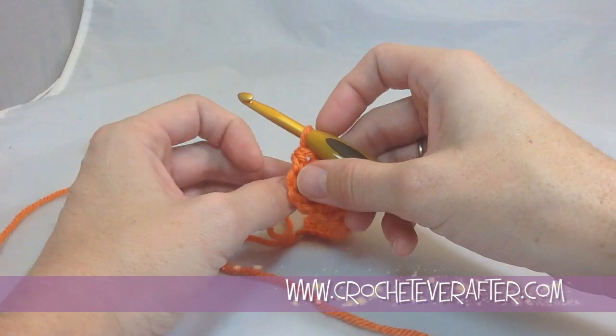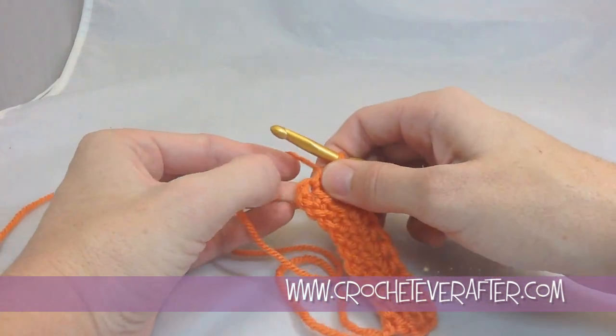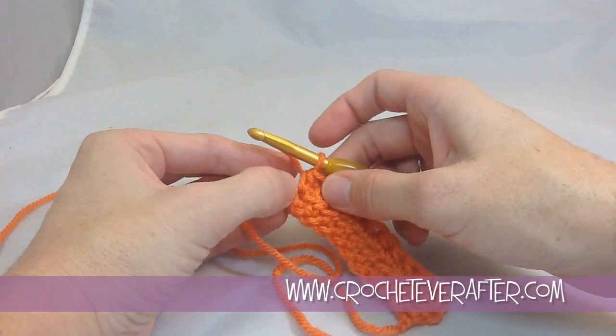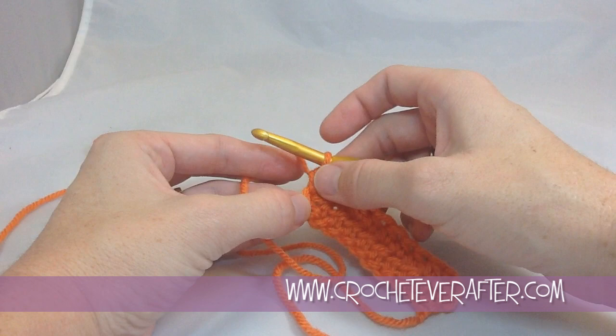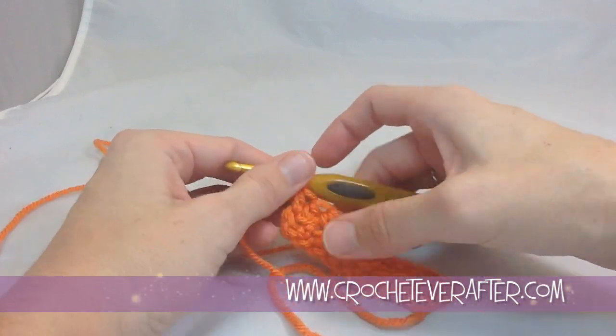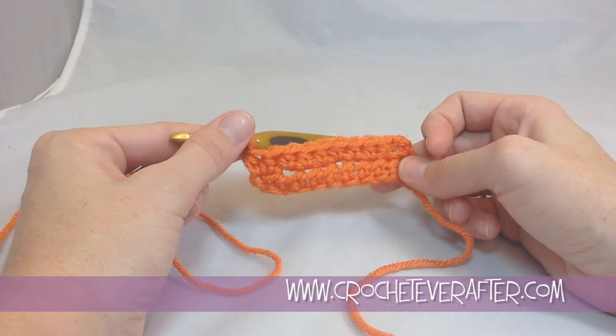So if it just says to half double crochet across and it doesn't tell you where to work that last stitch, always work it in the top of the chain 2. And that just means the very top chain that you come to. So that is how you work your half double crochet in the last stitch of your row.